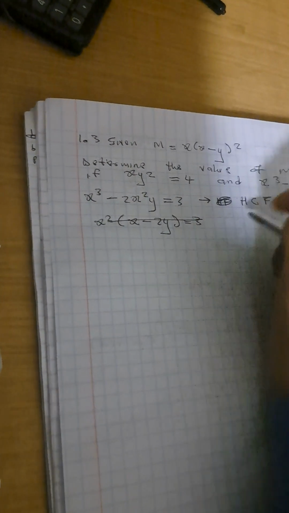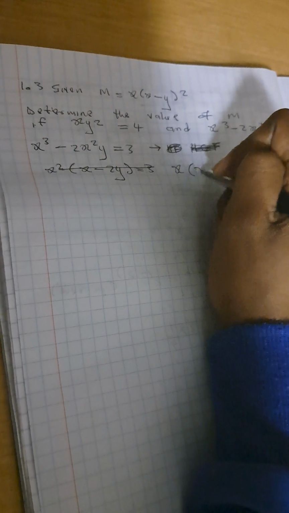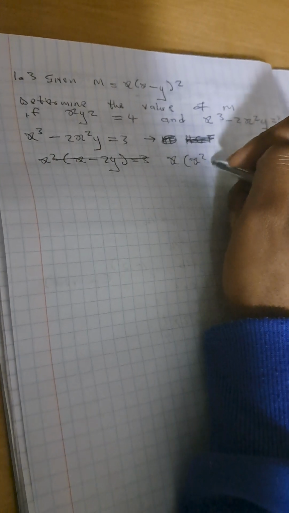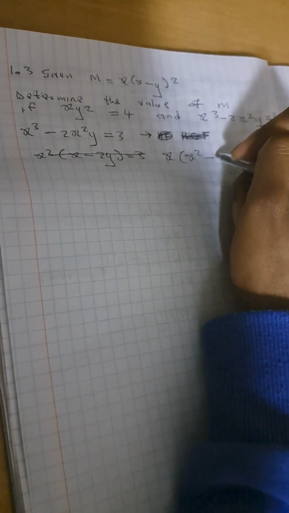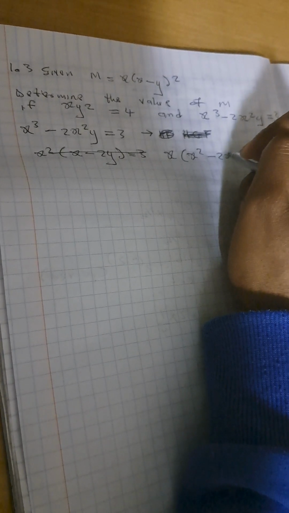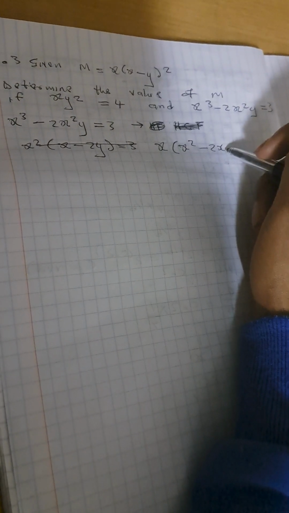Yes, in this case, it's not going to help us to do that. So I scratch it out. I'm just experimenting. We want something that is going to relate to that. We want to relate stuff, right? So taking out x, not the highest common factor in this case, we're going to take out x, and then we'll be left with x squared, right? Minus 2xy.